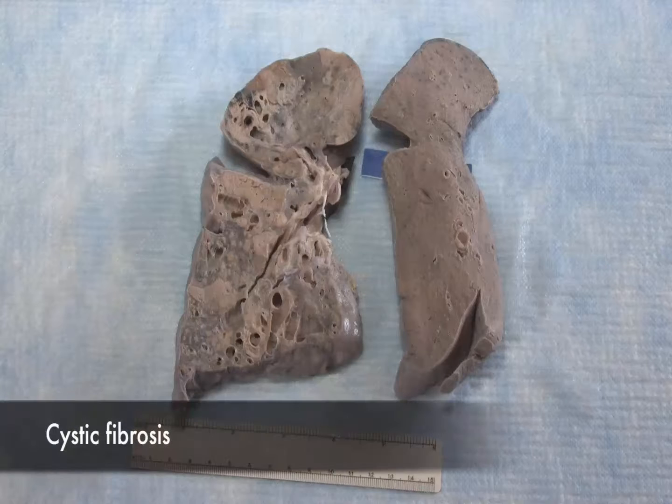Microscopically, mucus plugging and inflammatory cells can be seen, as well as hyperplasia of the submucosal glands.